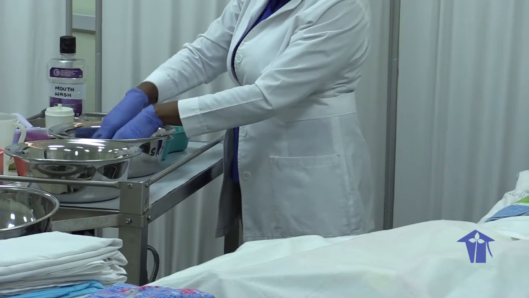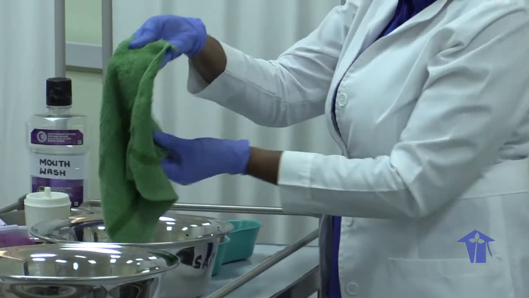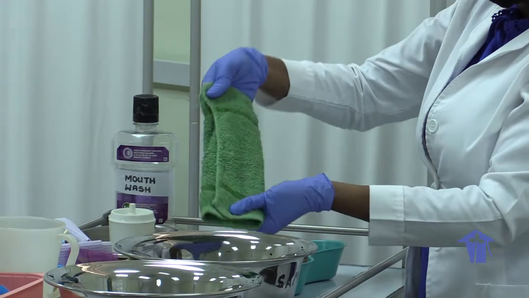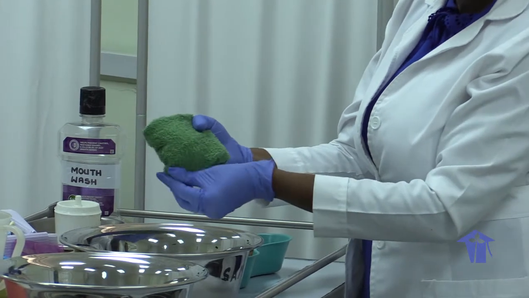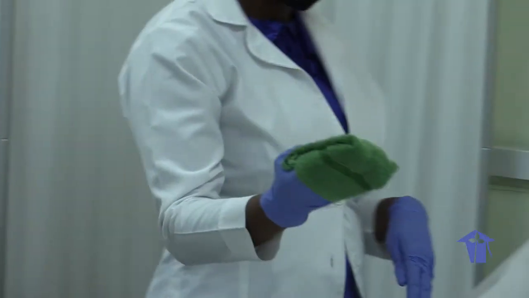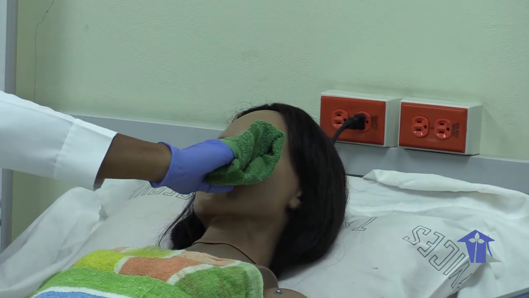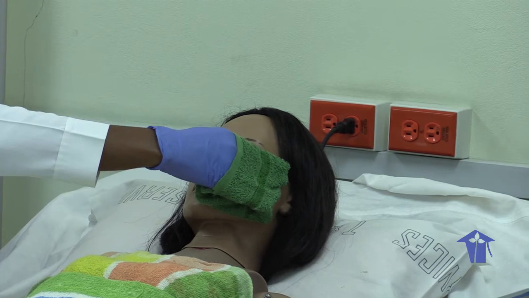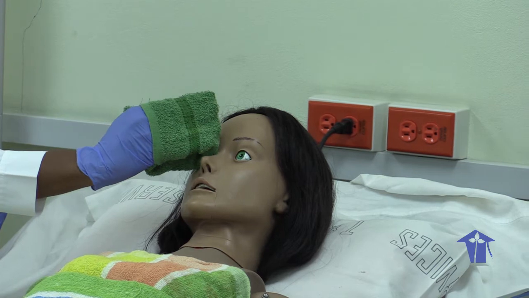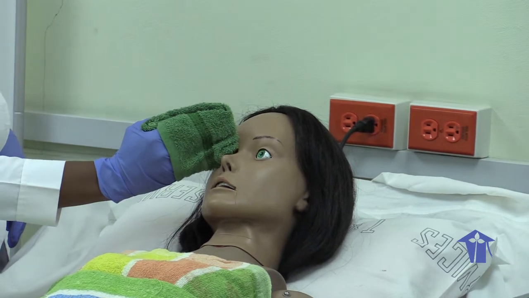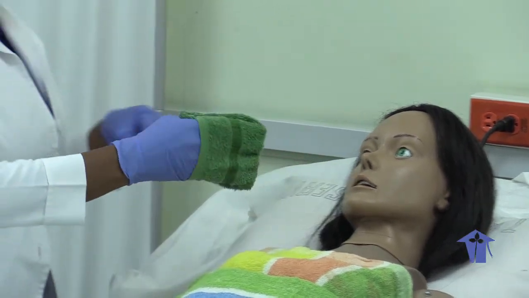Wet the washcloth, squeezing out any excess water, and fold the washcloth like a mitt on your hand so that there are no loose ends. You can then proceed to wash the patient's eyes. You clean the eye furthest away from you first, from the inner aspect to the outer aspect of the eye. You can then invert your hand and use the alternate corner of the rag to clean the right eye from the inner canthus to the outer aspect of the eye.